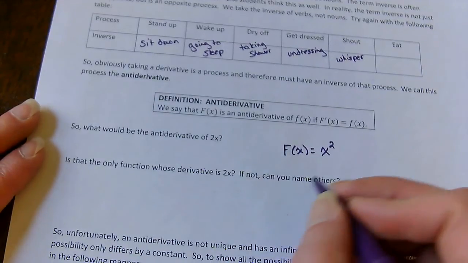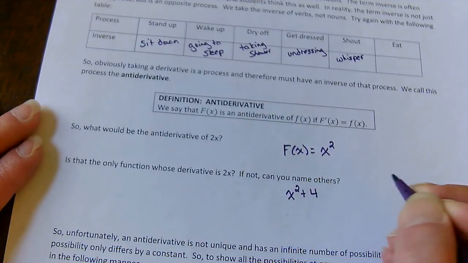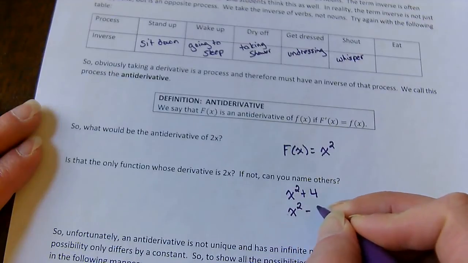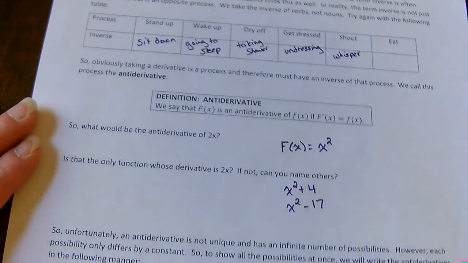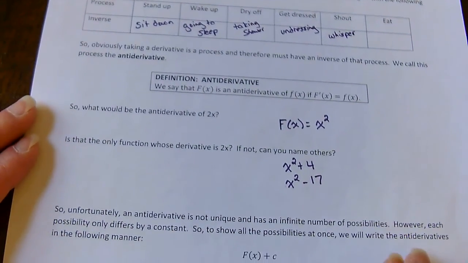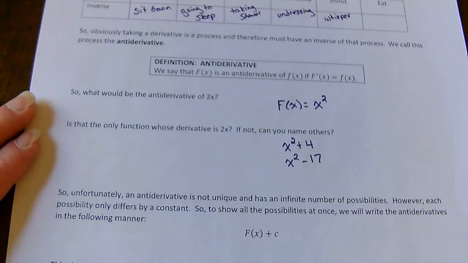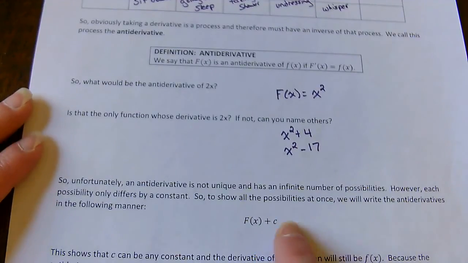Well, I can think of some others. What about x squared plus 4? X squared minus 17. Oh my gosh, I can keep going, huh? So it's not that the antiderivative is unique. We have infinite possibilities. There could always be a constant at the end. So we have to take into consideration that there could be some number added or subtracted at the end.